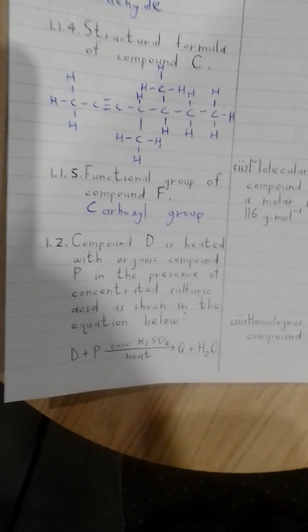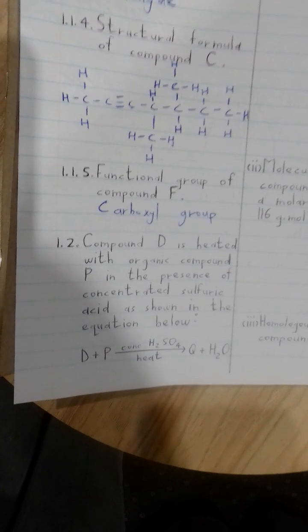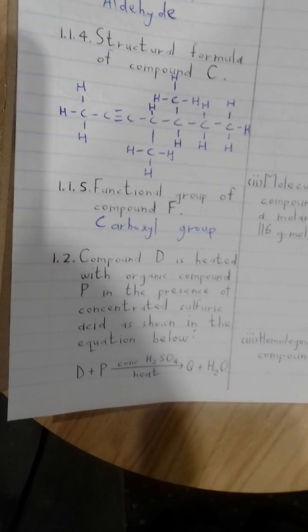1.2 states, compound D is heated with organic compound P in the presence of concentrated sulfuric acid as shown in the equation below. Compound D, which is pentan-1-ol, right, reacts with compound P in the presence of concentrated sulfuric acid and heat to form compound Q and water. Since D is an alcohol and we have water, we are forced to conclude that P is a carboxylic acid and Q is an ester.